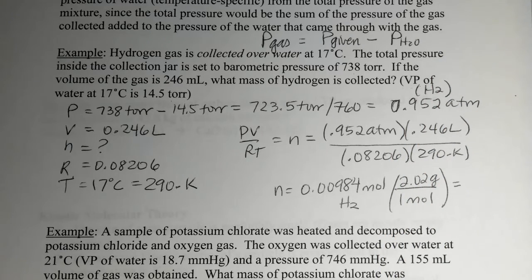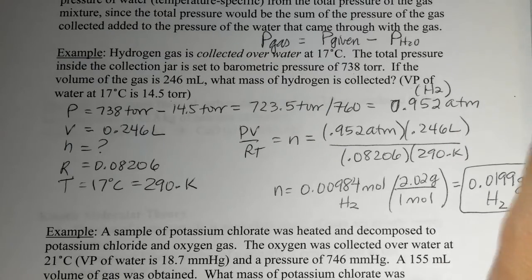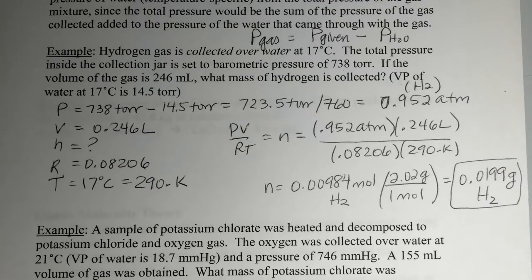So when I multiply that by 2.02, I get 0.0199 grams of hydrogen gas. So that would be my mass of hydrogen that I collected. All right. So another example question here.